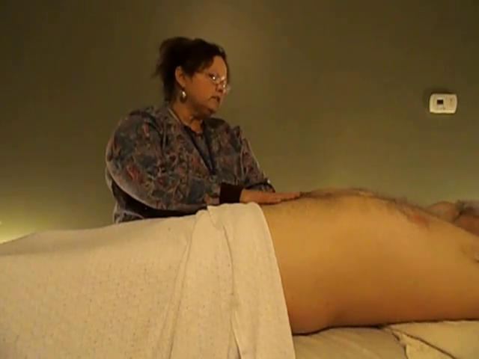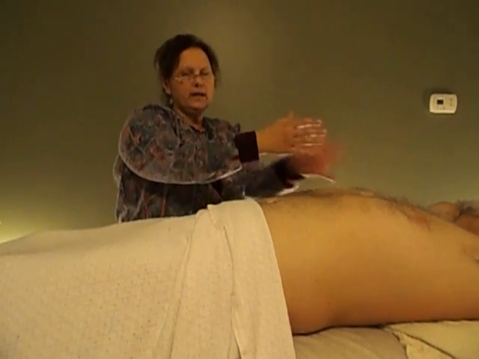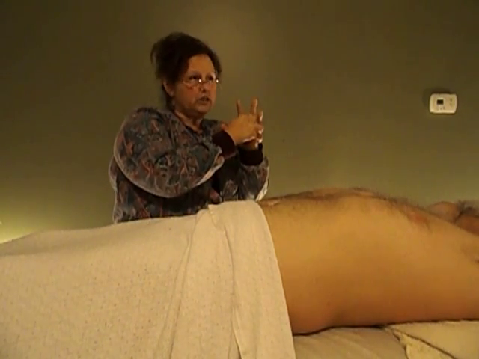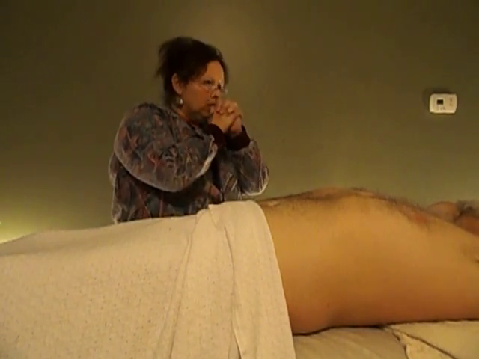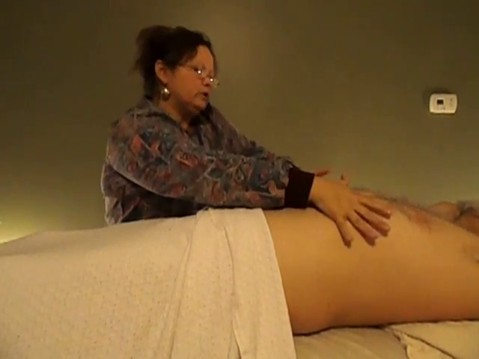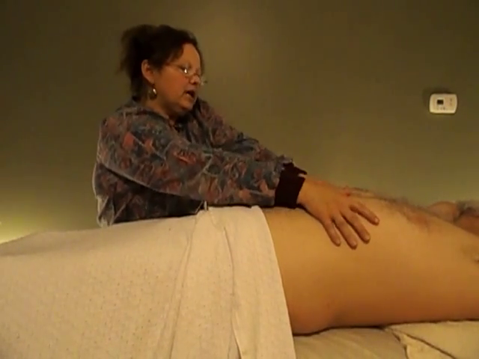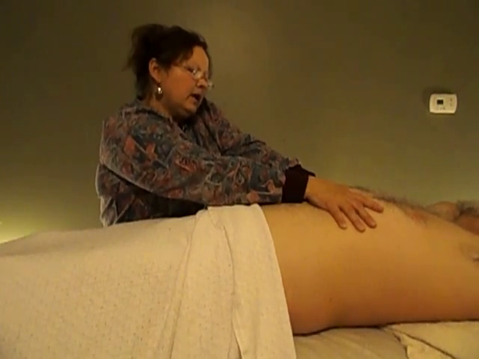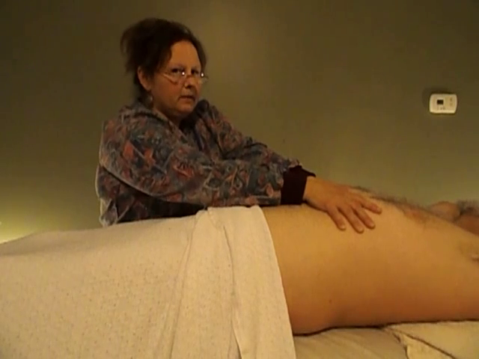Let's see, the next thing I'd like to do, this is just a quick and easy test that you can do to measure what his diaphragmatic excursion is. What I'm going to do is place my hands on his chest. I'm going to pull my thumbs together and let them not quite meet, but slightly meet.